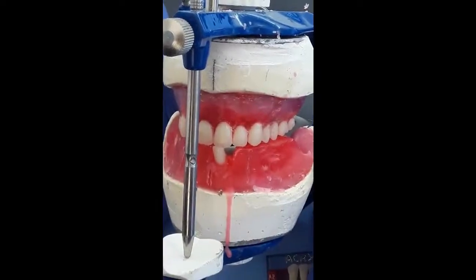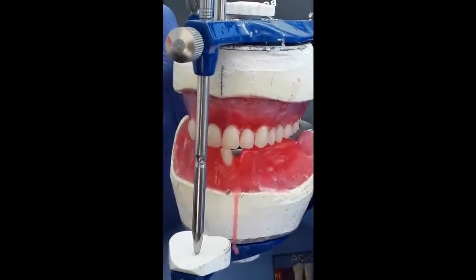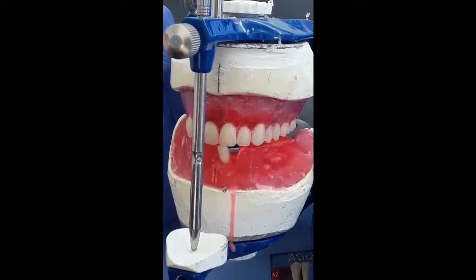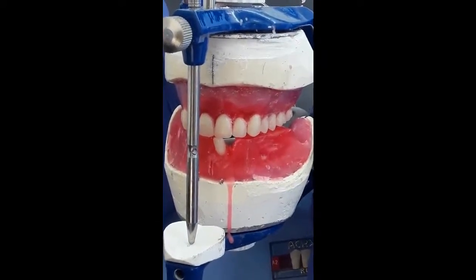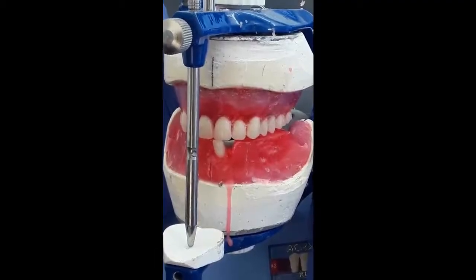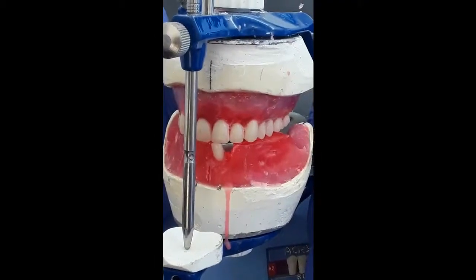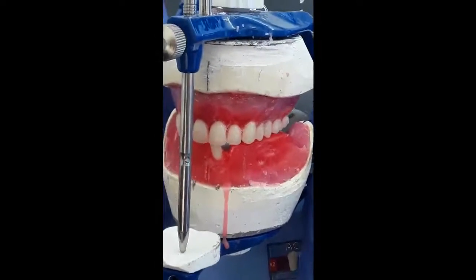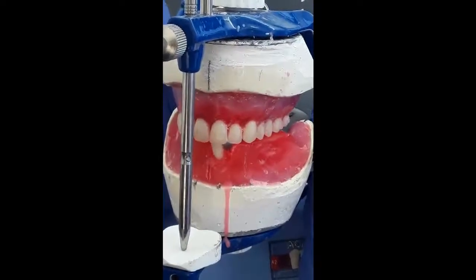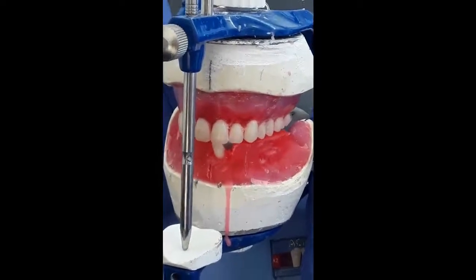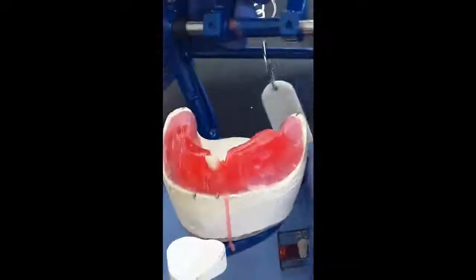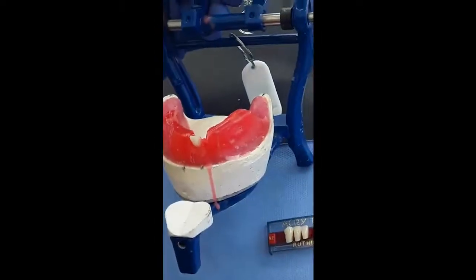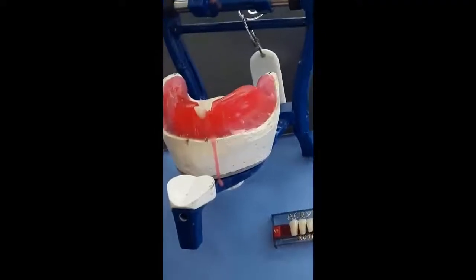Now the touch between the incisal edges should be a brush touch, very gentle, light touch, so the teeth will not move and the incisal pin will provide a mechanical protection for the teeth, as you can notice here. So I will fix it in its position.